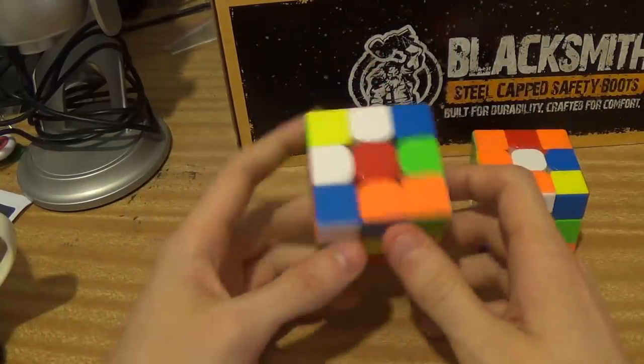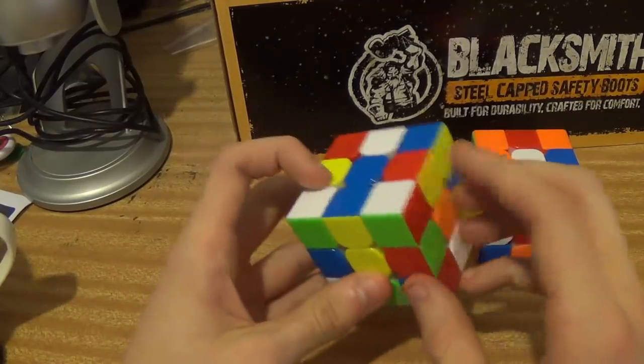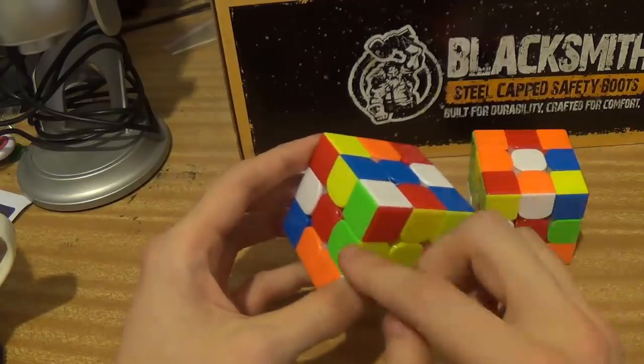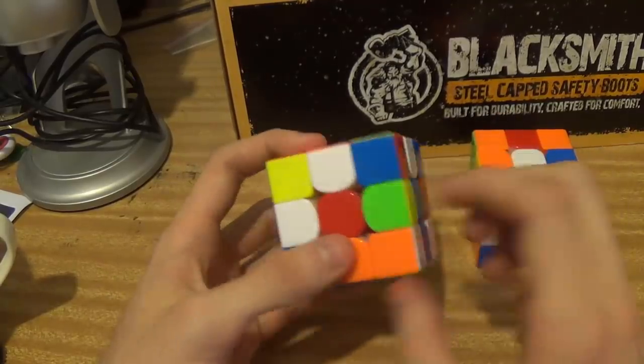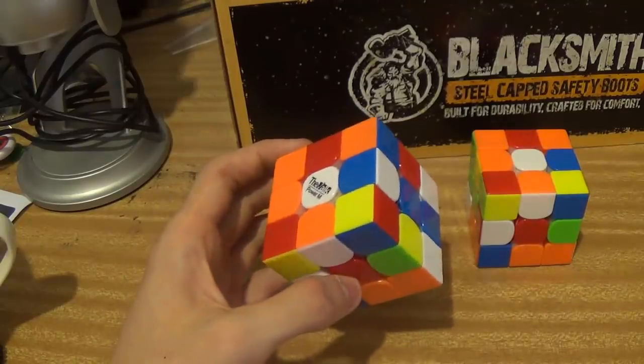So the cross he did was yellow, noting that this piece is solved. These two are in a relatively good position because you can put them in one after the other and then they're in correct relation, just needing a D prime to adjust them. And then this edge is just hanging up here.